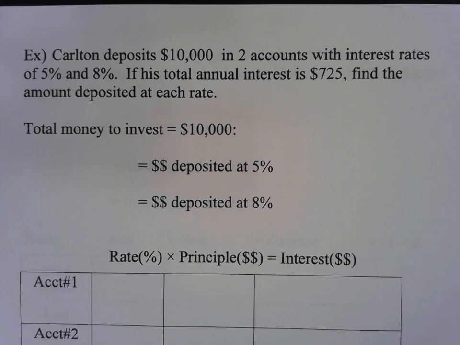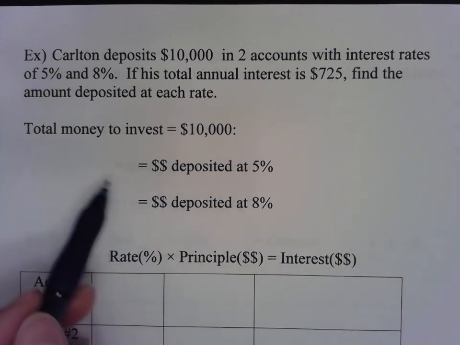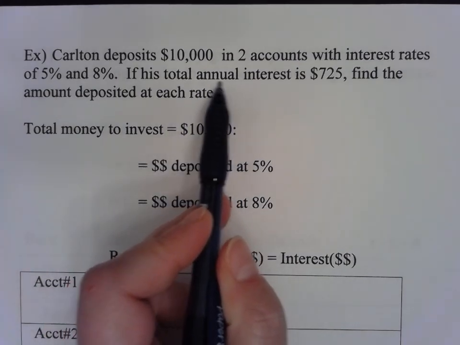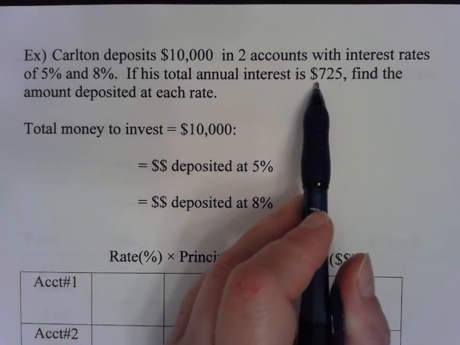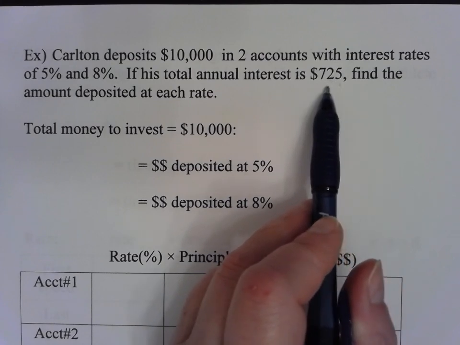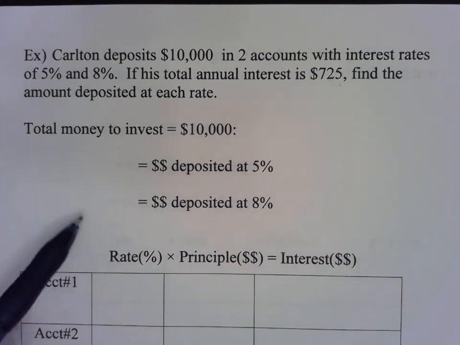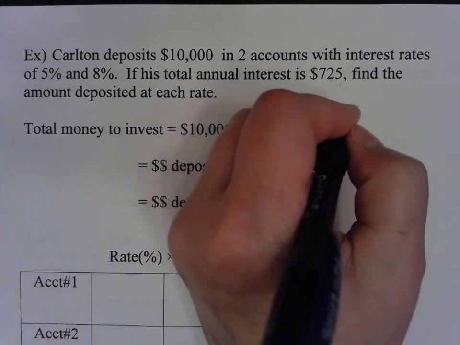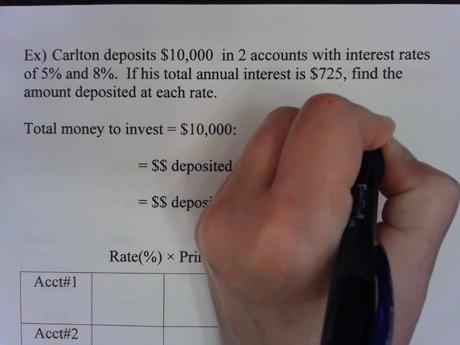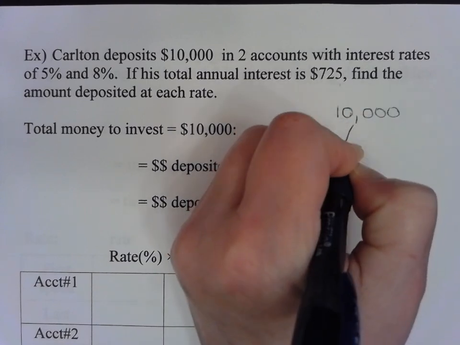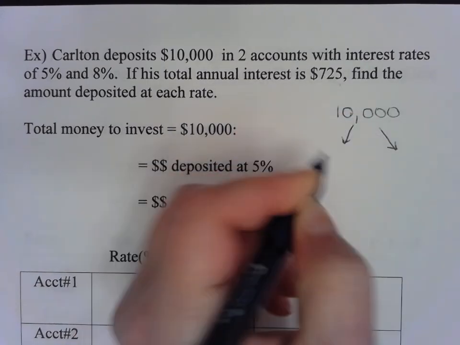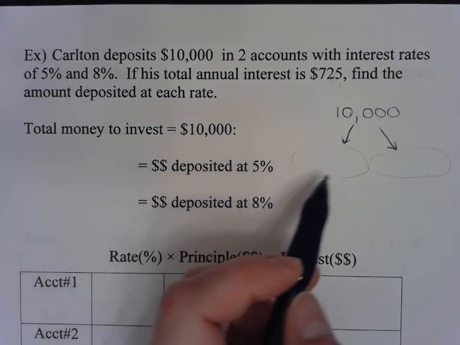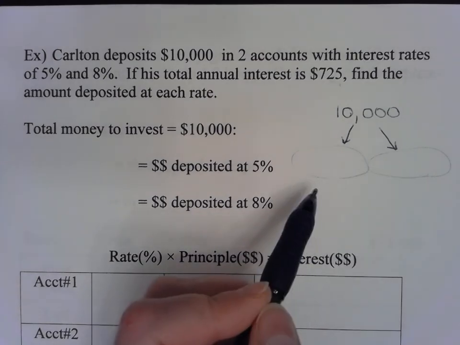If his total annual interest is $725, find the amount deposited at each rate. So if he did this, he invested his money for 1 year. Annual here means in 1 year, this is how much interest he earned. And so using that clue, we want to know how he divided up his money. So he has taken the $10,000 and he's broken it up into 2 groups. We're going to assume that he invests all of it. And what we're trying to find out is how did he divide it up?